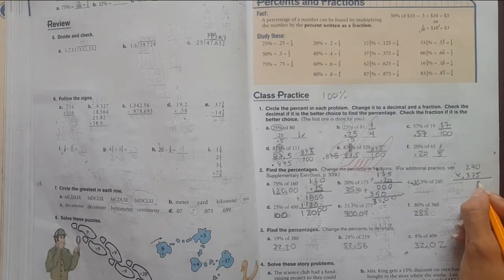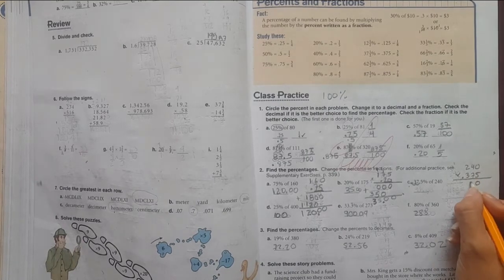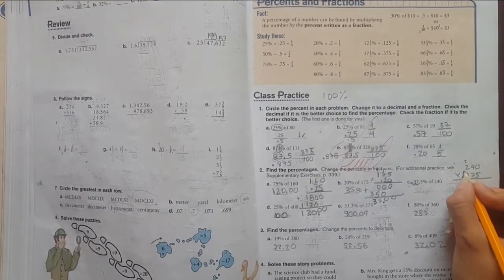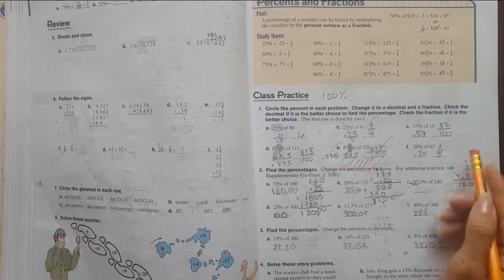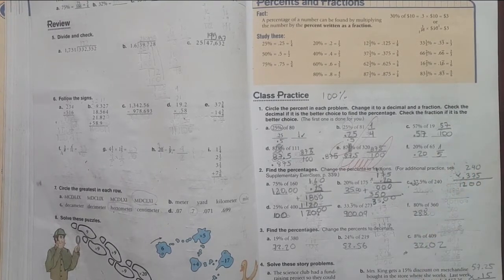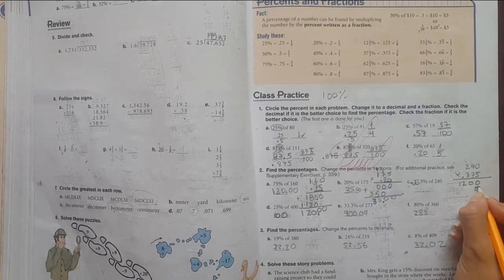5 multiplied by 0, 0. 5 multiplied by 4, 20. I carry 2. 5 multiplied by 2, 10 plus 2, 12. So I erase here. Empty house. You know all of that.